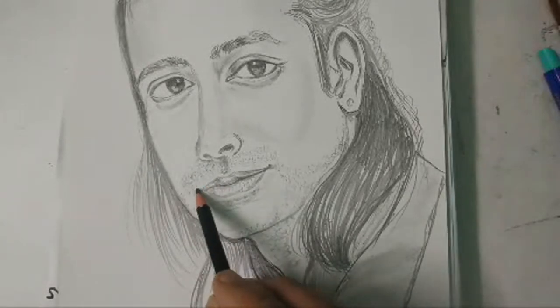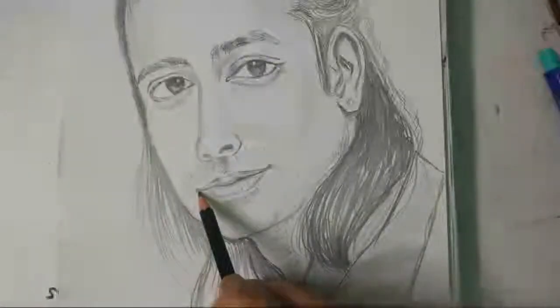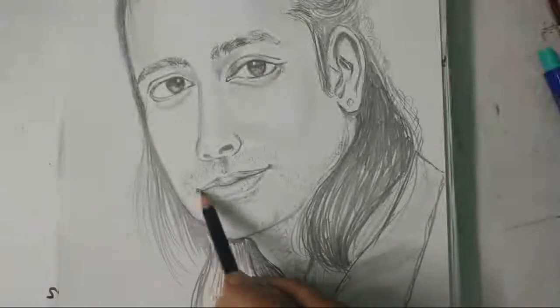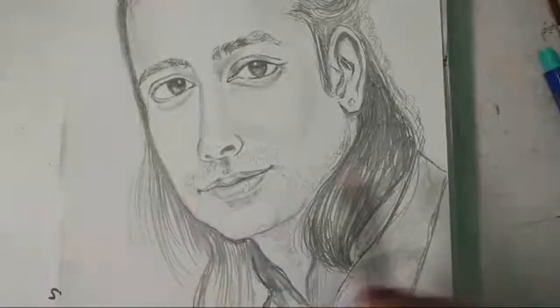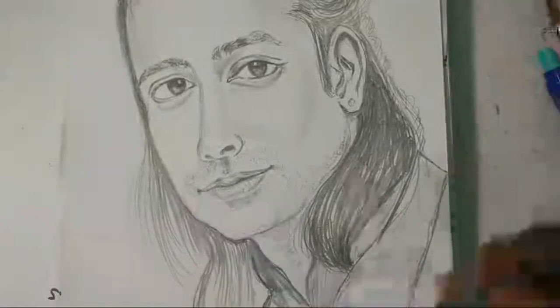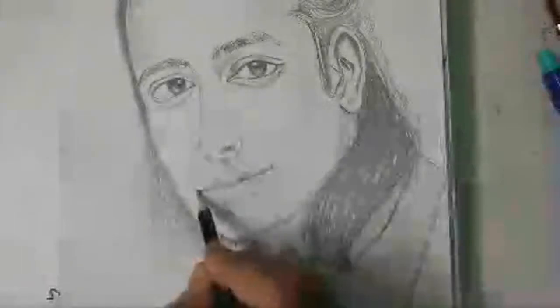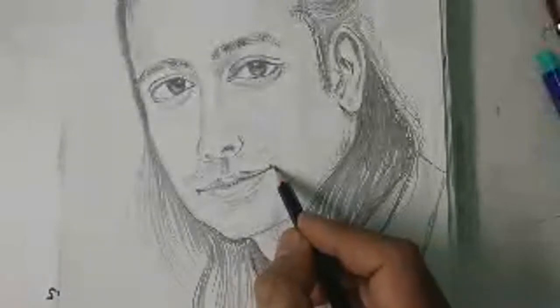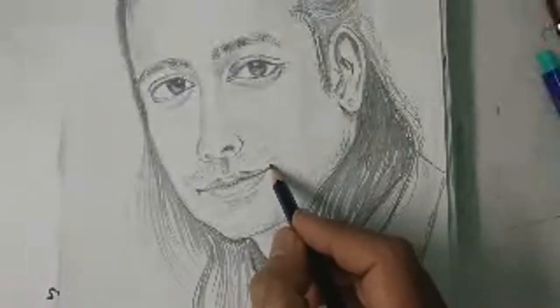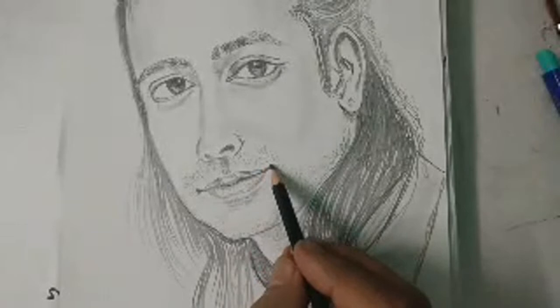Now let's give it a stop here and I will show you the whole thing in landscape. You can take a screenshot of the drawing, try it out and send it. There is an email link given below this video. On that email you can send your work for any support or any guidance.